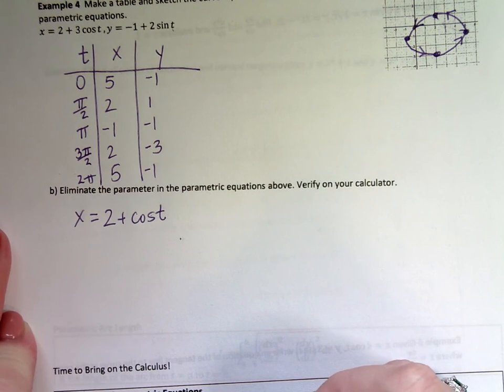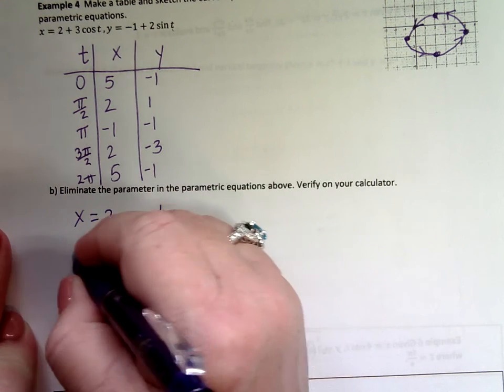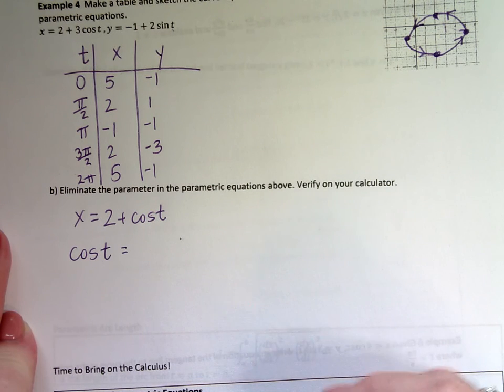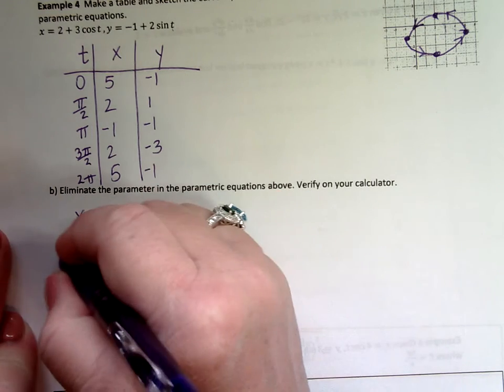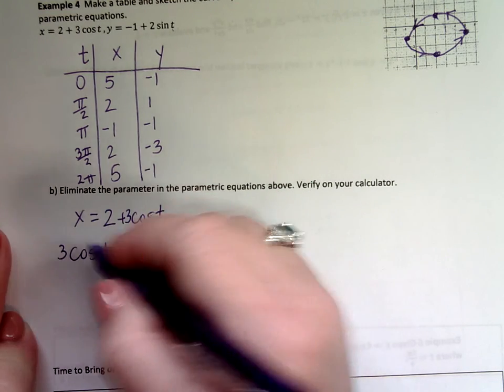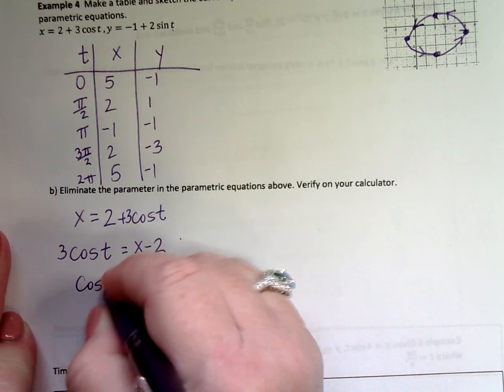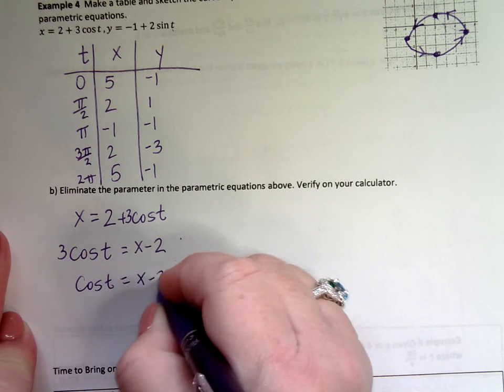If I solve it for the cosine of t, I move the 2 over and get x minus 2. But I want to know what the cosine of t is, so it's going to be x minus 2 all over 3.